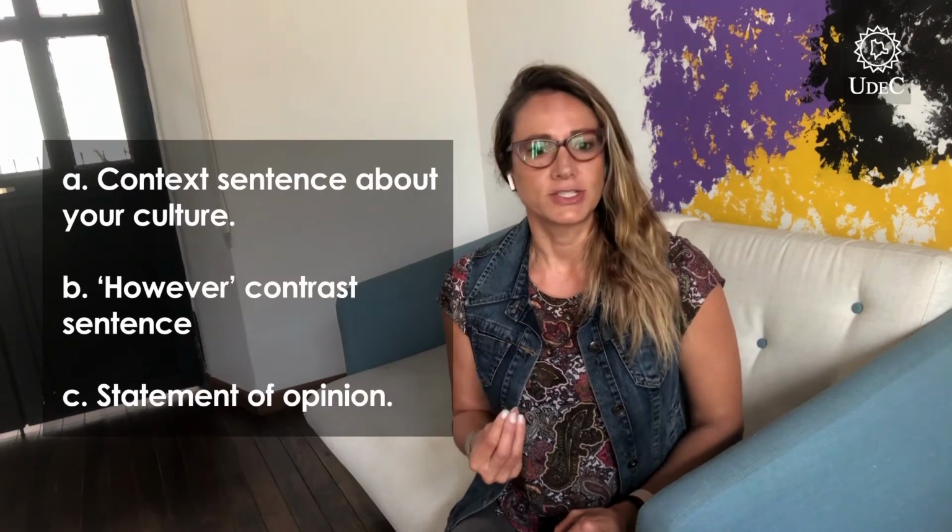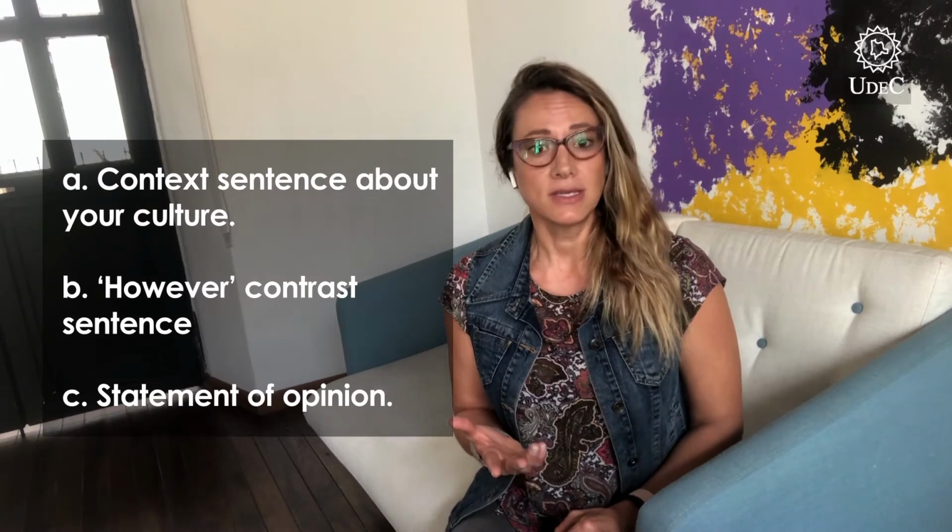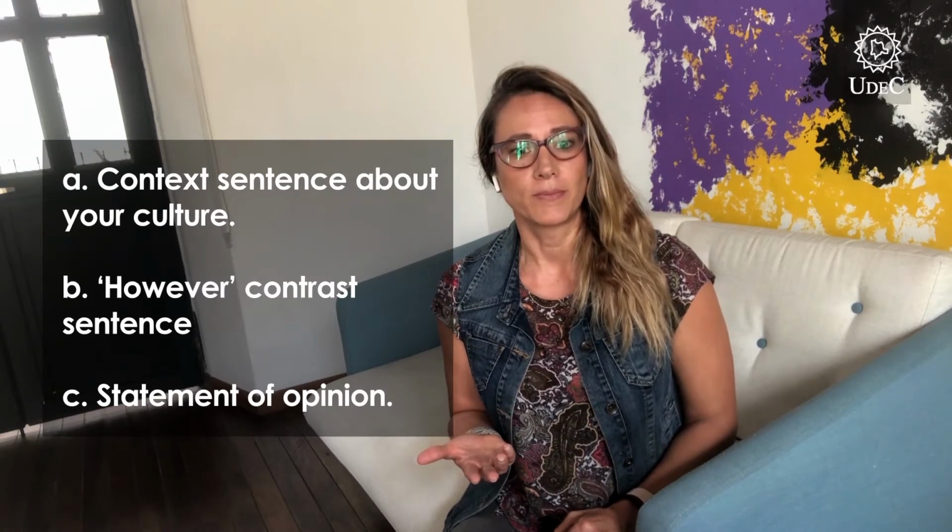The last way to write an introduction is by sharing your experience or contrasting cultures. You can include these parts to do so. A. Context sentence about your culture. B. However, contrast sentence. C. Statement of opinion.